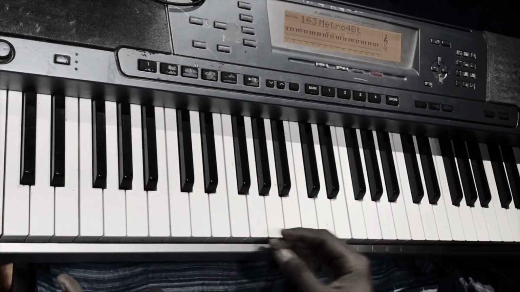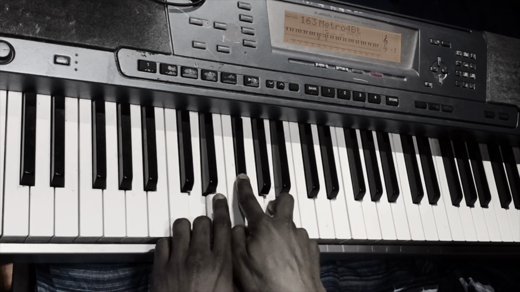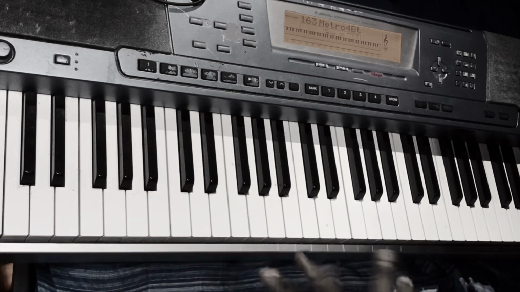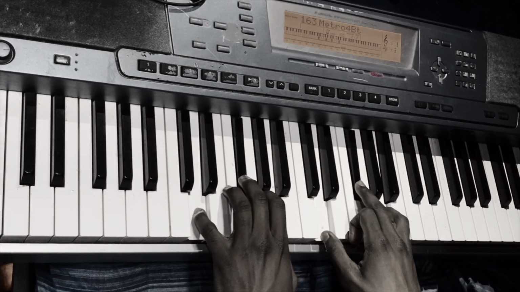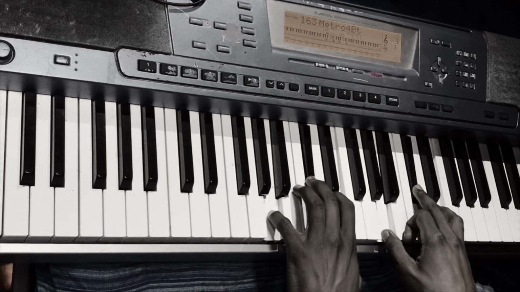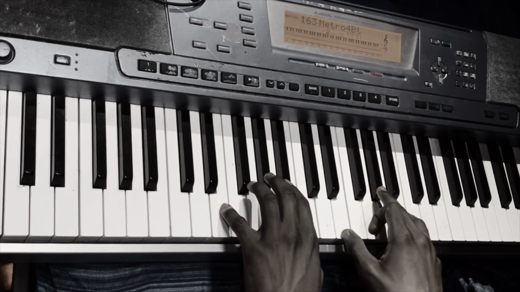Or if I'm doing it with scales, 1, 2, 1, 2, 3, 4. So it's the same thing. Either way you find it. But bottom line, we're gonna practice this. 1, 2, 3, 4. Right? I just keep repeating that.